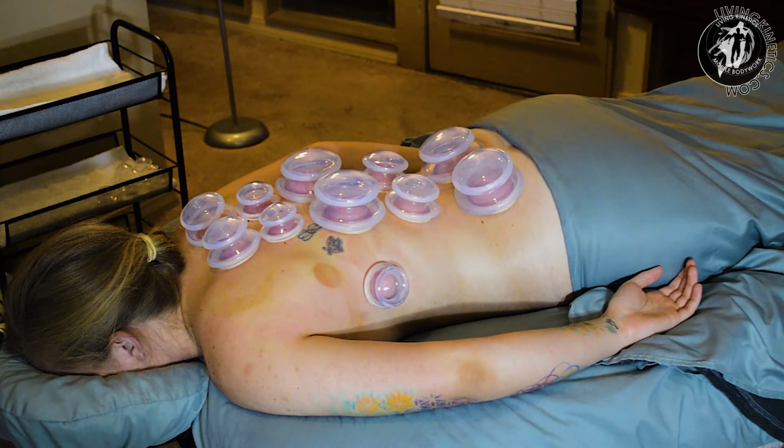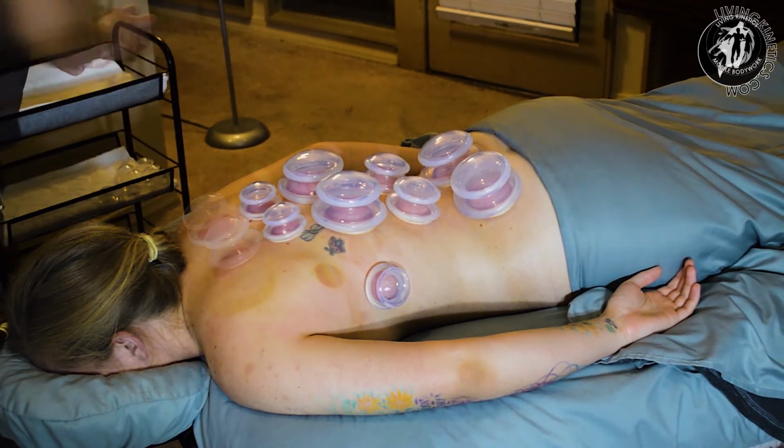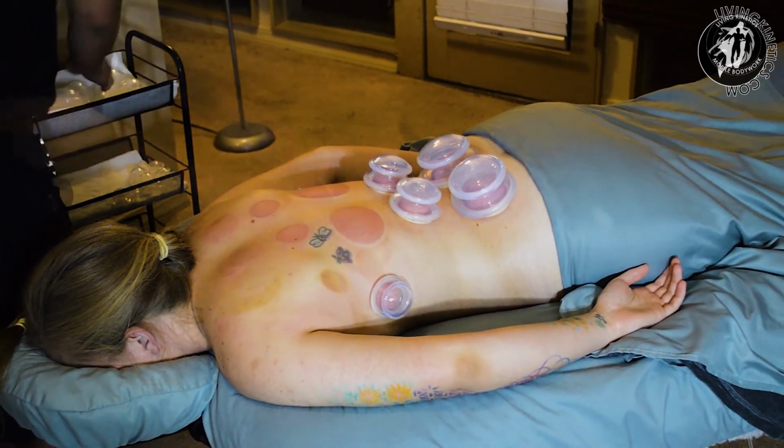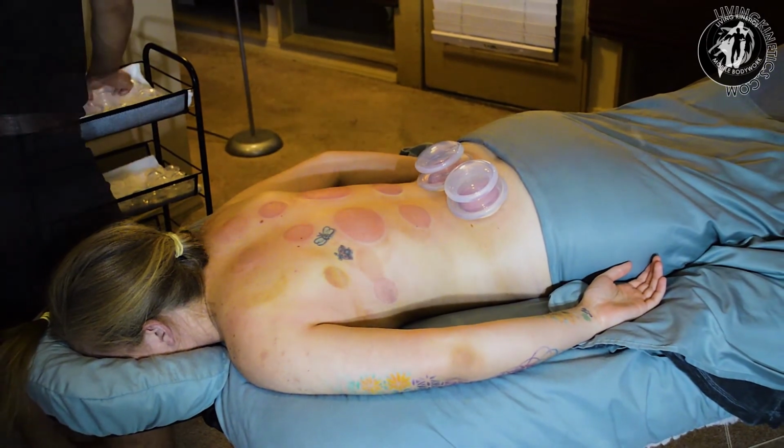Now, if you're going to do it for self-care, get the silicone cups. Heck, if you're going to do it as a massage therapist for your clients, get the silicone cups. There's several different kinds that you can get.